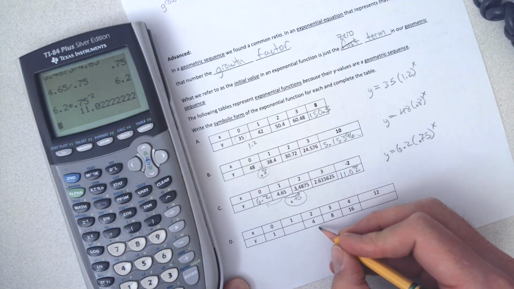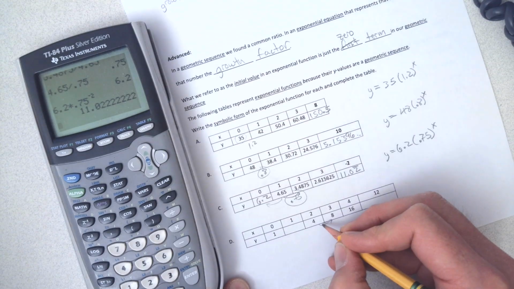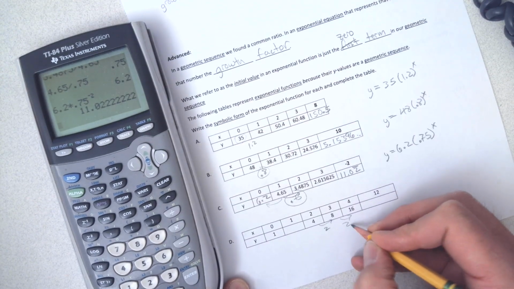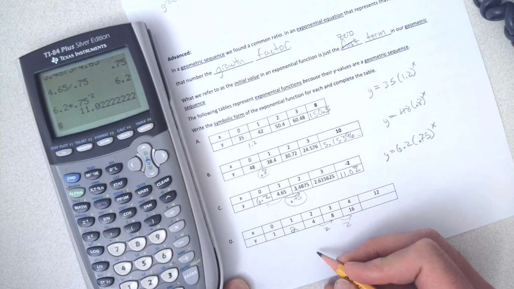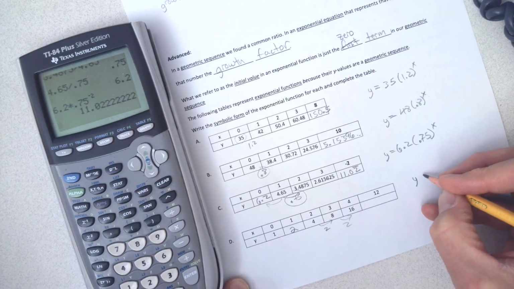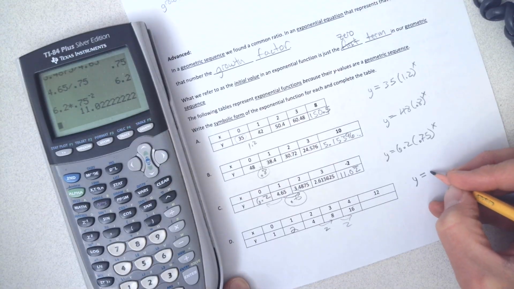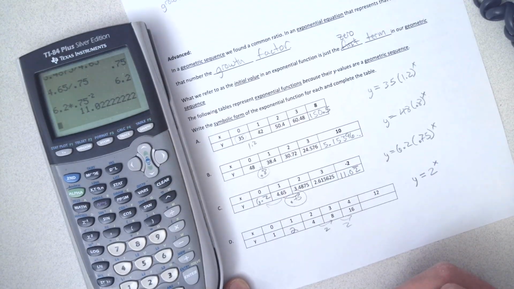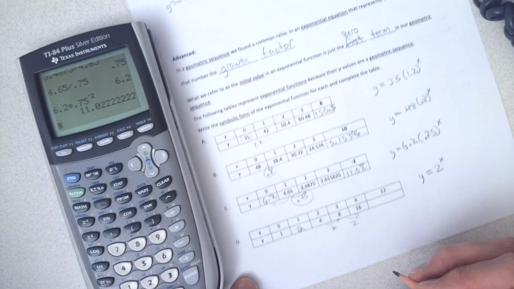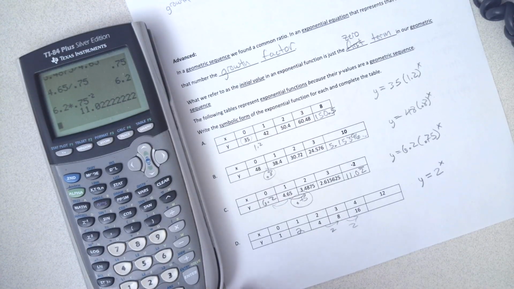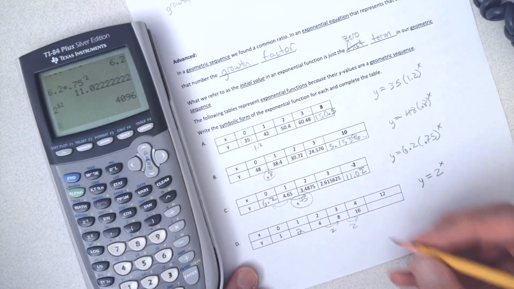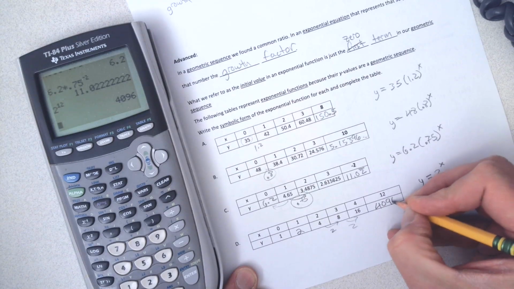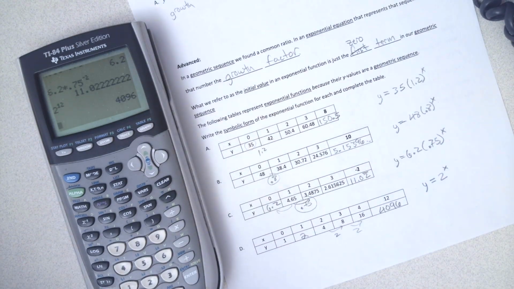On this one, looks like what I've got happening here, I can tell from this that I'm multiplying by 2. So this must have been a 2. Okay. And my equation looks like y equals 1 times 2 to the x. I don't need to write the 1 times there because I'm a properly lazy mathematician. And 2 to the 12th power is 4,096. So that is what that one looks like.